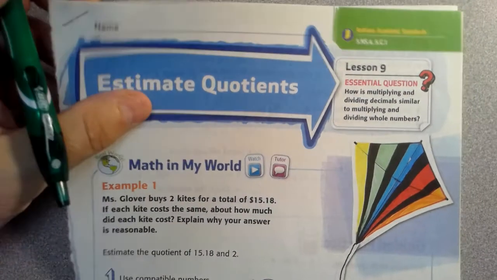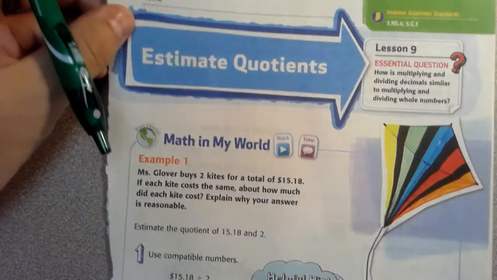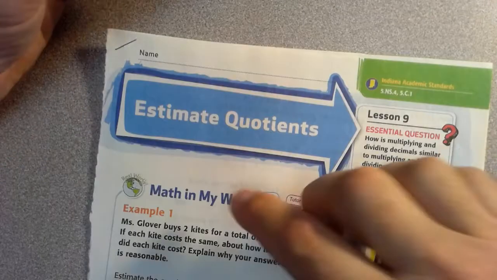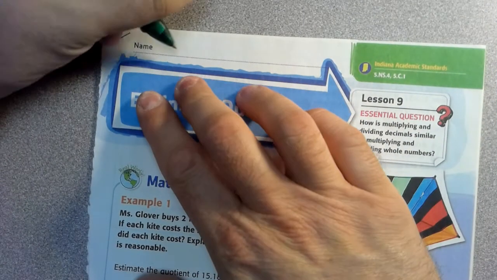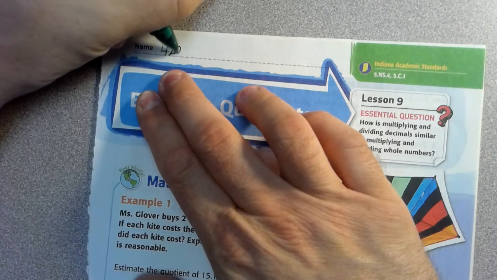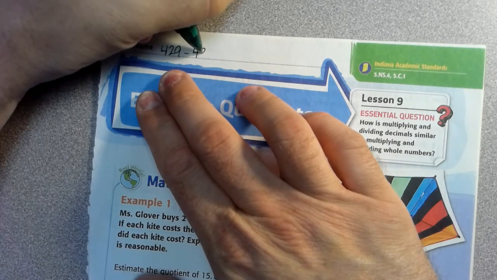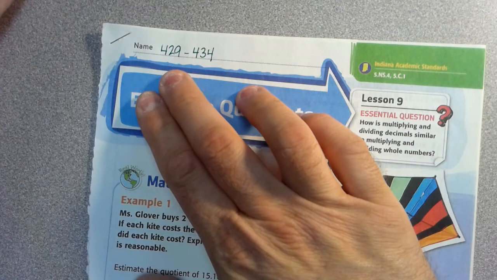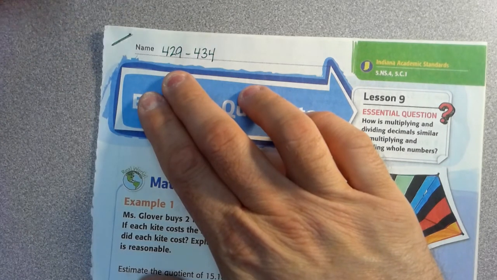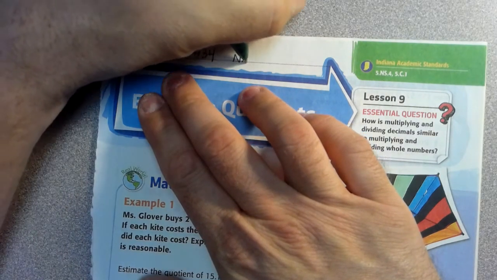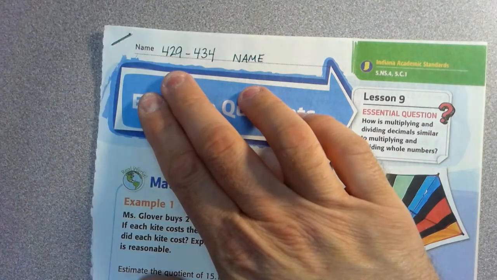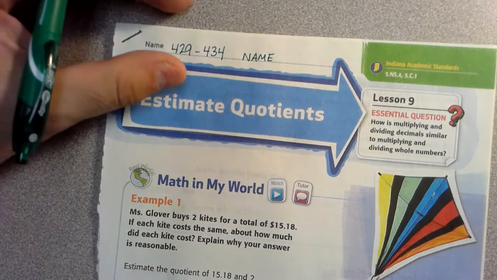All right, so here we go. You need to tear out pages 429 to 434. It's always 5 pages, by the way. Make sure you staple right there and you write your name. Yesterday, somebody didn't put their name on their paper.